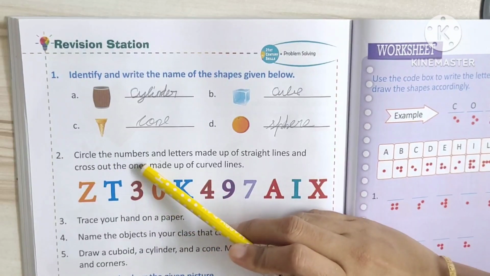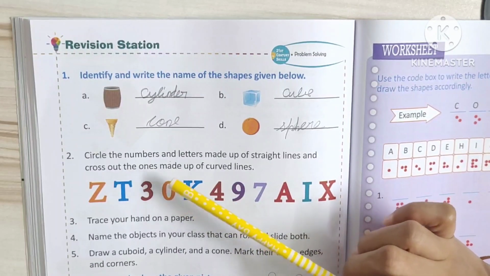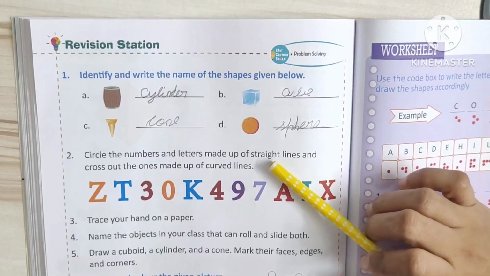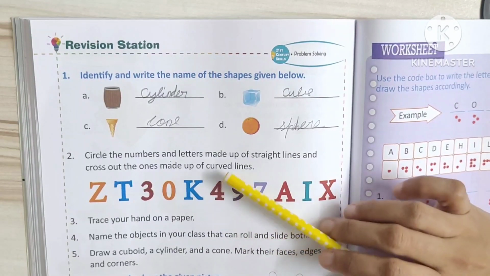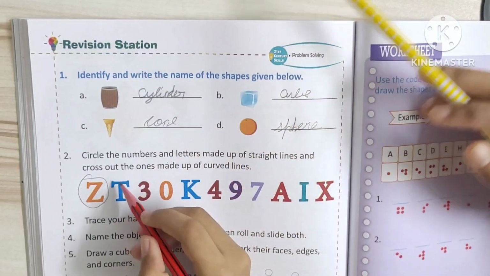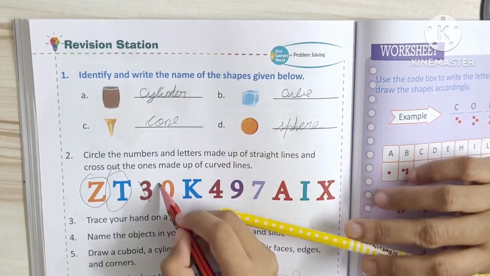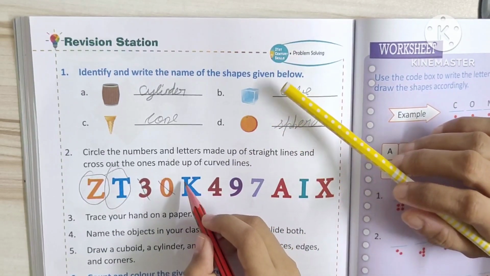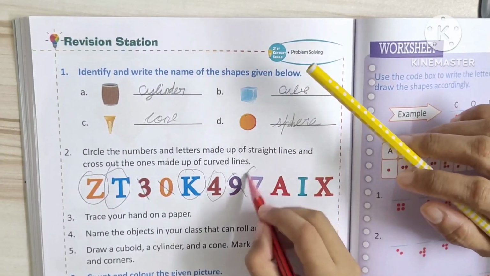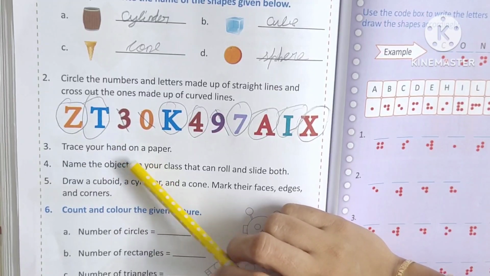Next, circle the numbers and letters made up of straight lines and cross out the ones made up of curved lines. So we have to circle the numbers made up of straight lines and cross the numbers made up of curved lines. Okay, so Z, T, 3, O, 0, K, 4, 9, 7, A, I, X.